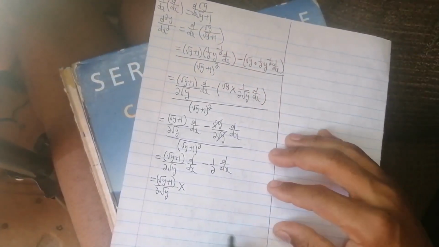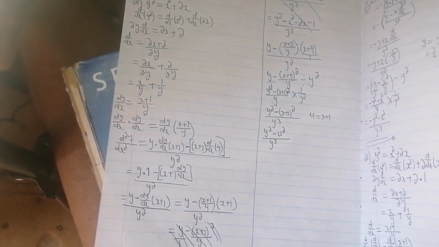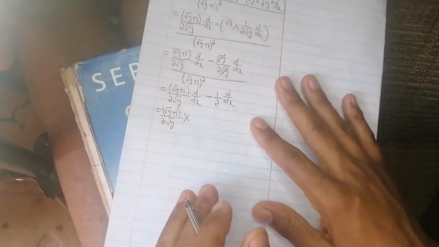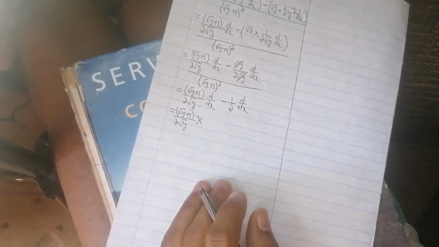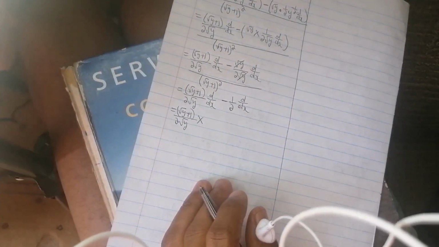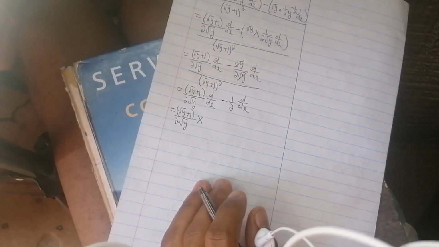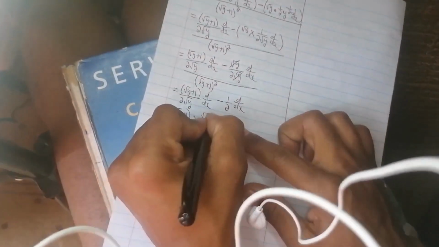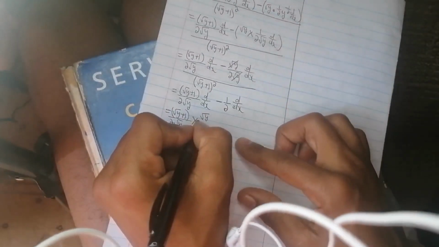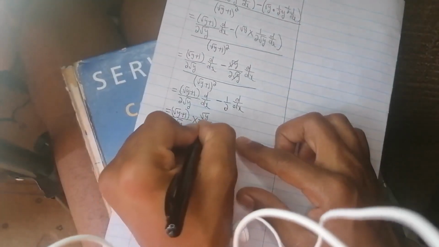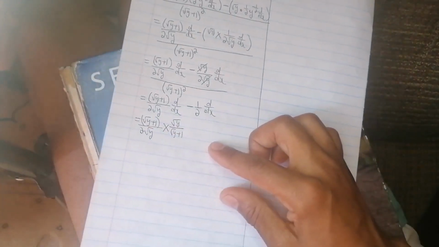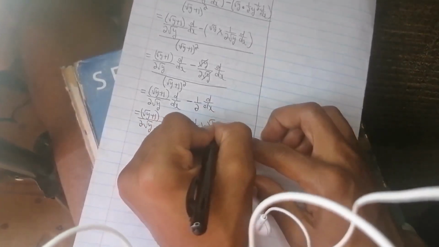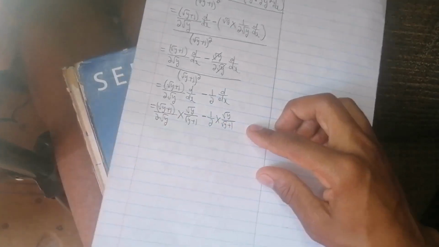My dy over dx, I think I found it to be a value of, what was it? My dy over dx, I think it was this, the square root of y over the square root of y plus 1. Yes, minus 1/2 times d over dx, the square root of y, the square root of y plus 1.